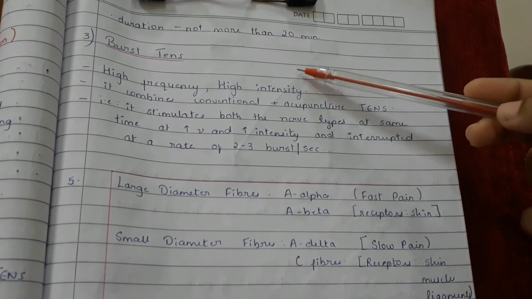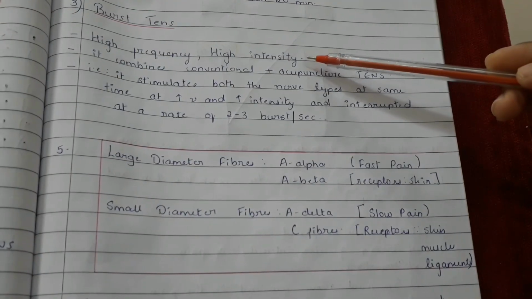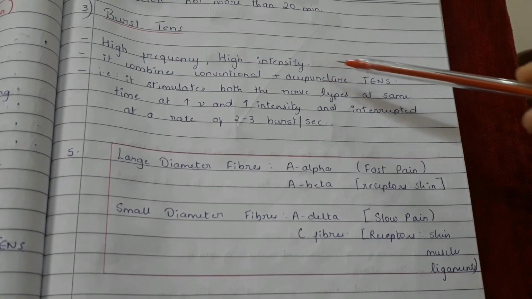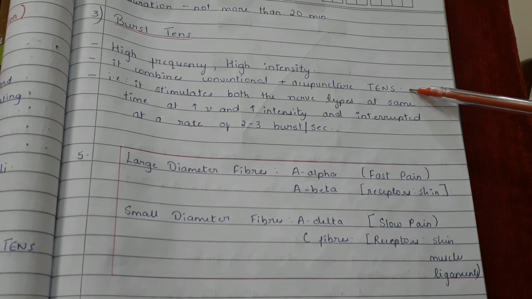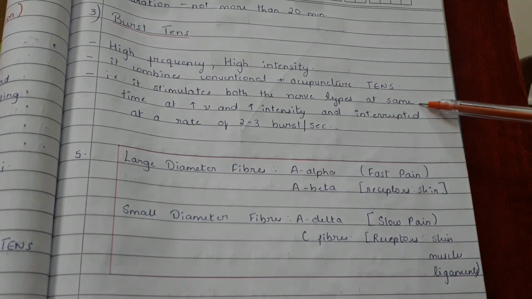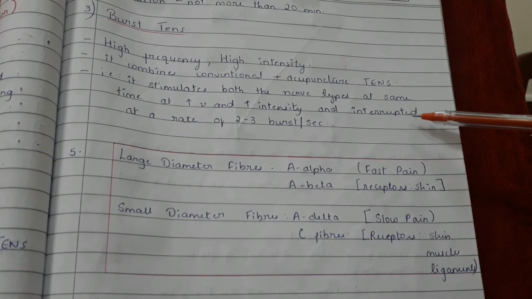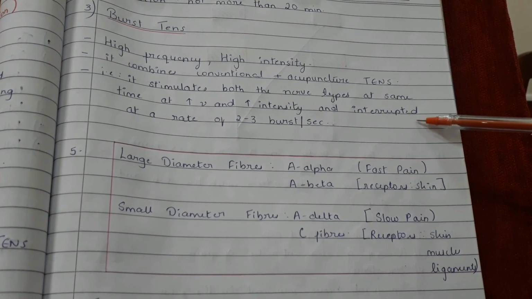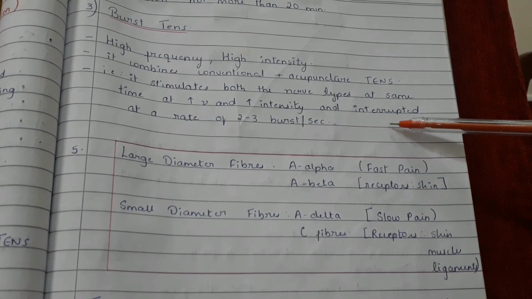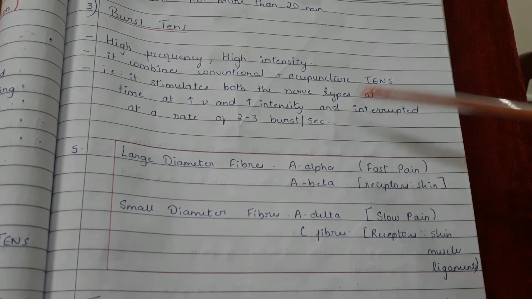Next we have the burst TENS. It is made up of high frequency and high intensity. It combines conventional along with the acupuncture TENS. That is, it stimulates both the nerve types at the same time at high frequency and at high intensity, interrupted at a rate of 2 to 3 bursts per second.